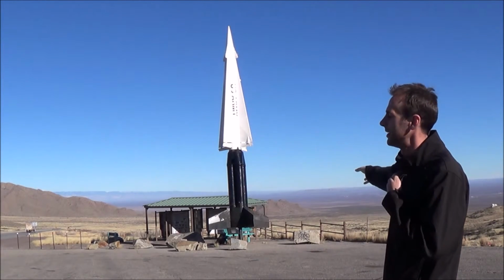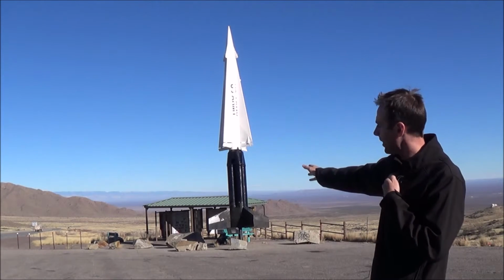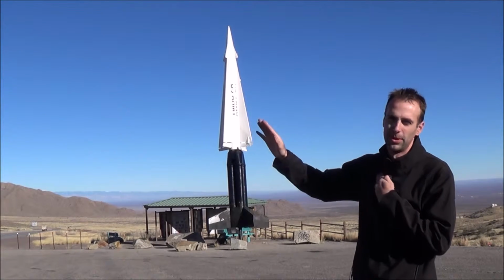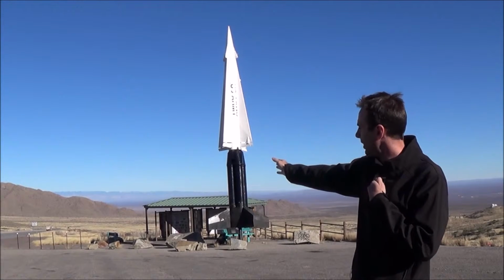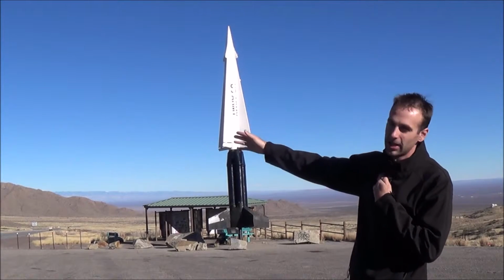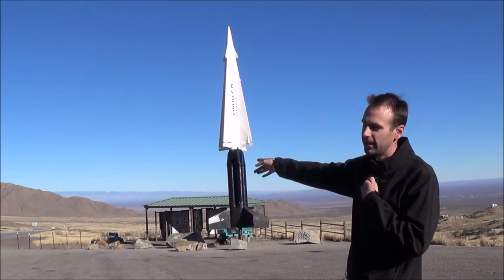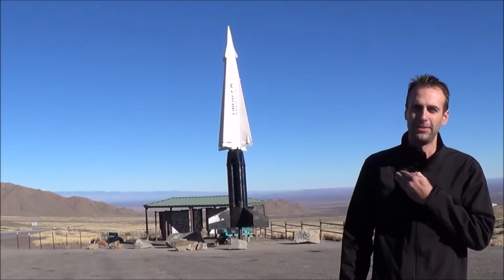So the missile is a good orientation. This road going down, I don't know if you can see it in the camera or not, but this road going down almost points right to White Sands. It's just to the left of that road. Again, right behind this mountain range. So let me give you that pan shot.